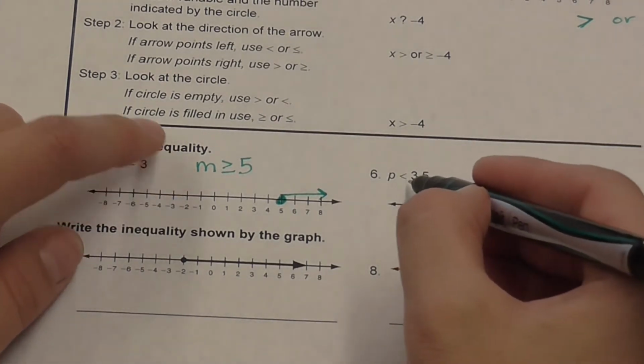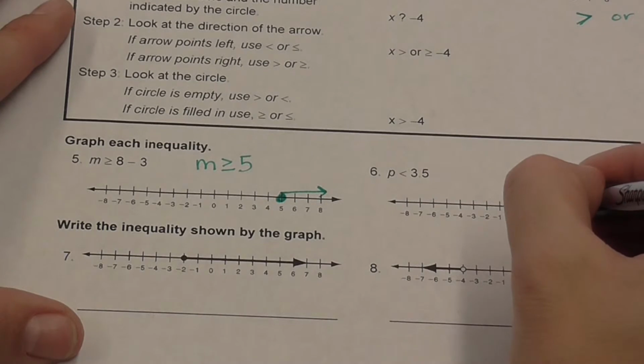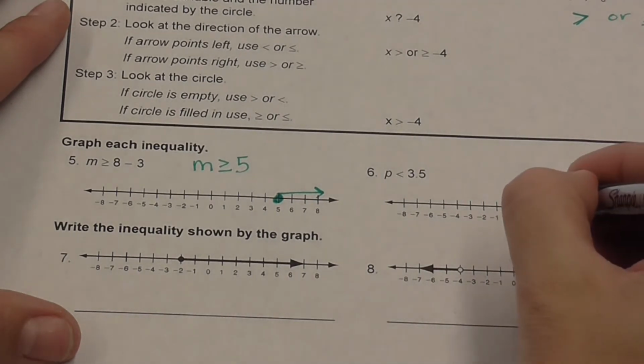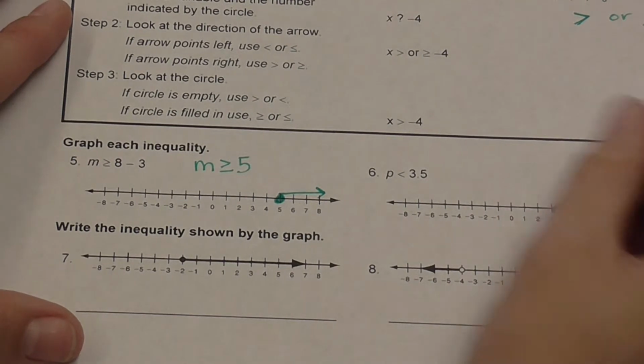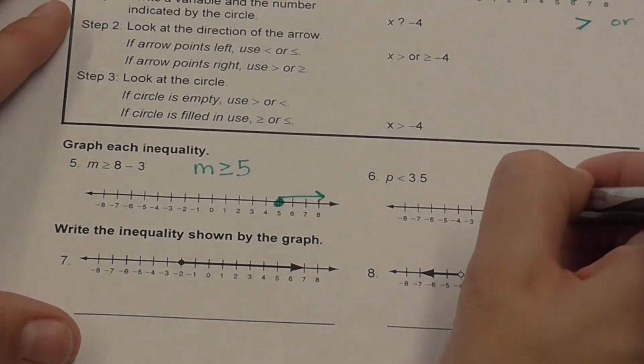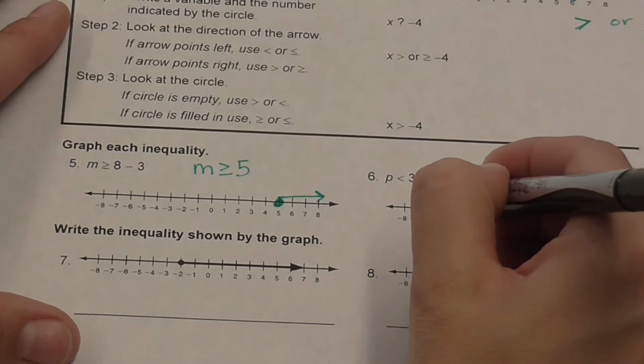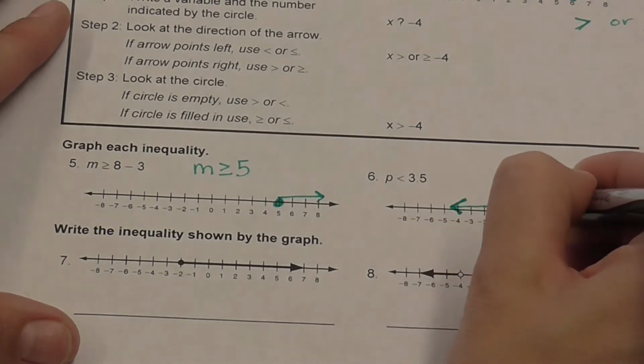So p is less than 3.5, so I'm going to go here. I'm going to have to put in a place for 3.5, but that's okay. I'm going to draw an open circle around it, and my arrow moves in this direction because it is a less than, so I draw it to where I can actually see the less than sign right there.